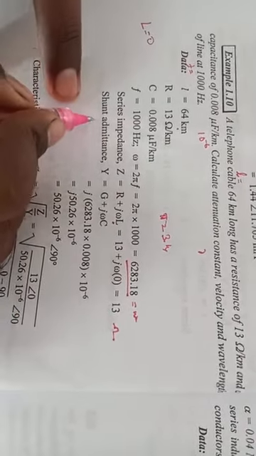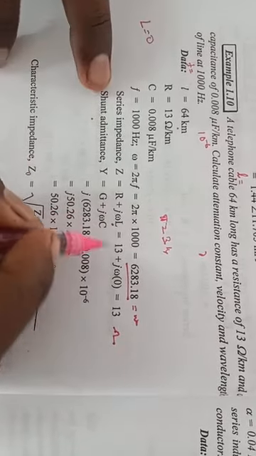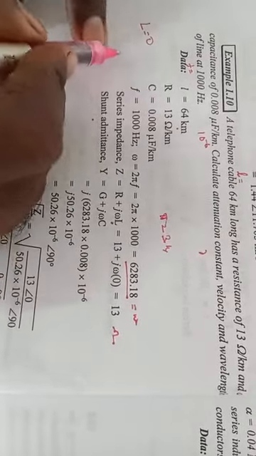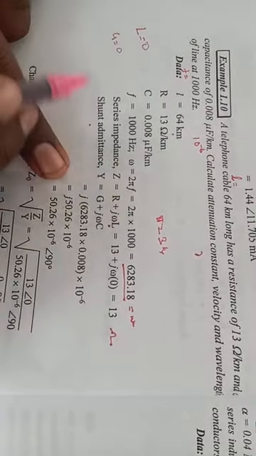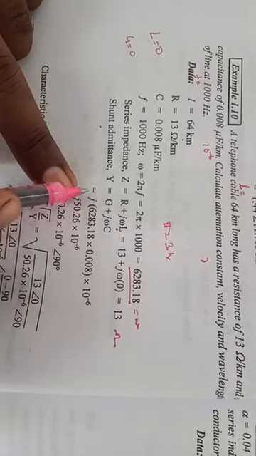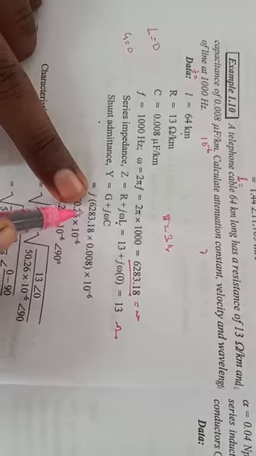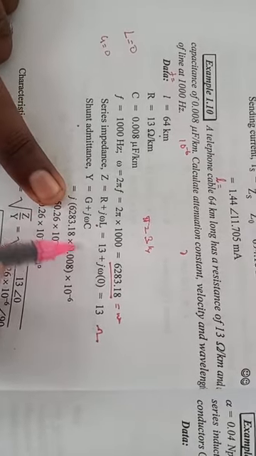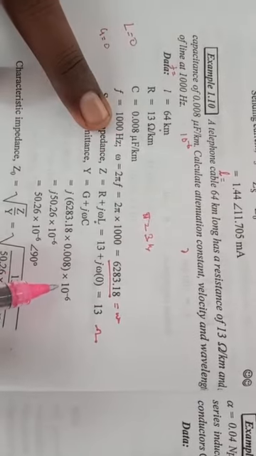Now find the shunt admittance Y equal to G plus j omega C. The G value is not given, so conductance G equal to 0. Then substitute the values: Y equal to j omega value 6283.18 into C, 0.008 microfarad, which means 10 power minus 6.